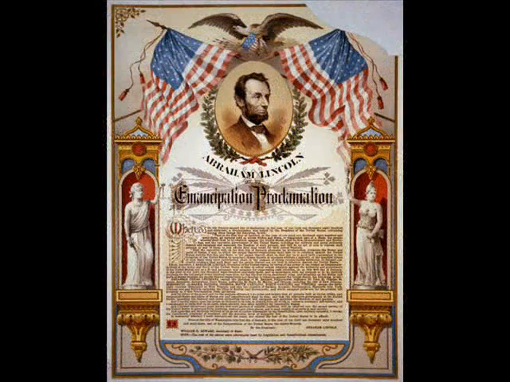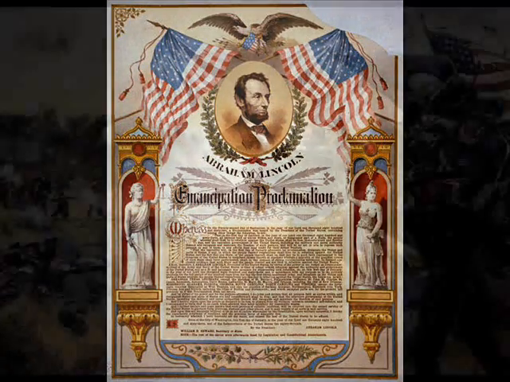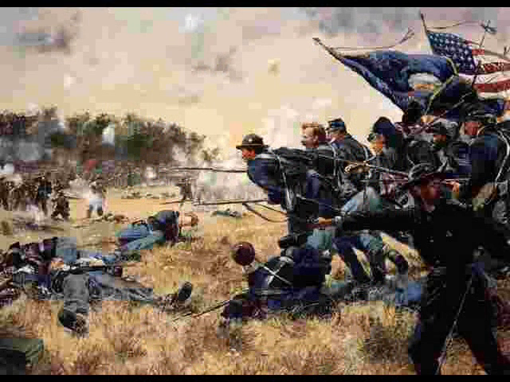The Emancipation Proclamation was announced on September 22nd of 1862 and put into action on January 1st of 1863. When the Union Army was pressing south in the war, they were liberating slaves as they went on until all of the slaves in Confederate hands were freed.